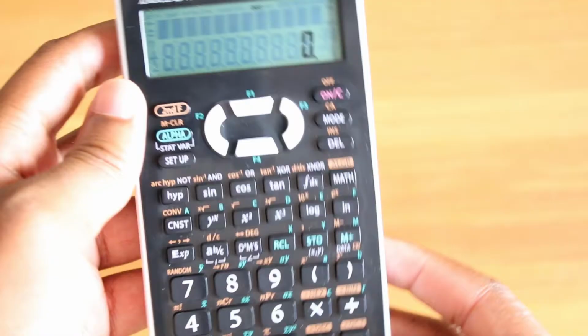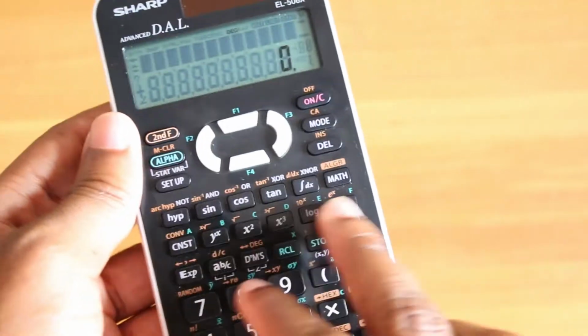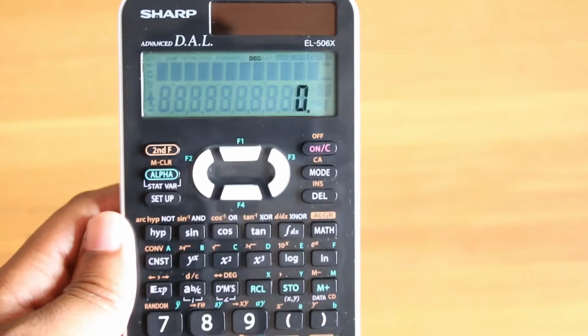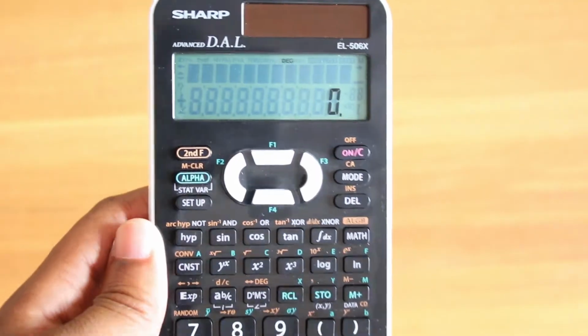So that's about it for the calculator use tips. There are many more simpler tips you can learn here, but I just highlighted some of the really important ones that can save you some time and marks.